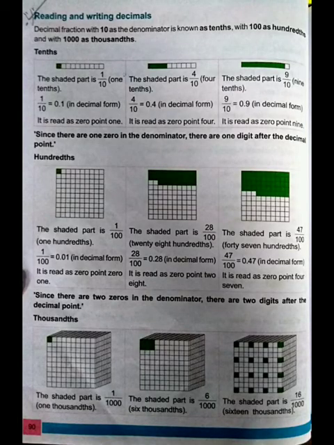Reading and writing decimals. Decimal fraction with 10 as the denominator is known as tens, with 100 as hundreds, and with 1000 as thousands.